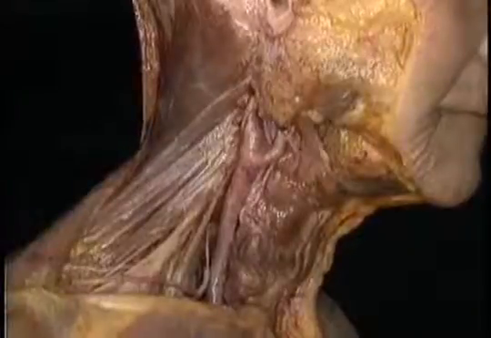On each side, two major arteries, the common carotid and the subclavian, emerge through the opening at the top of the chest, the superior thoracic aperture. To see them, we'll look at a dissection in which we've already removed the overlying structures.